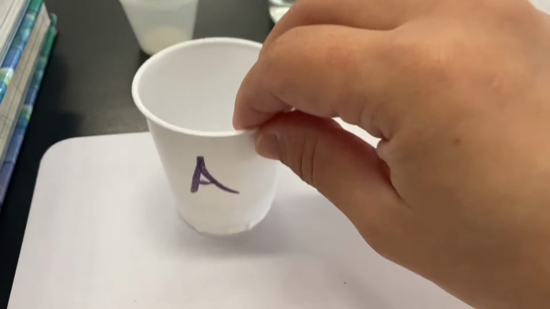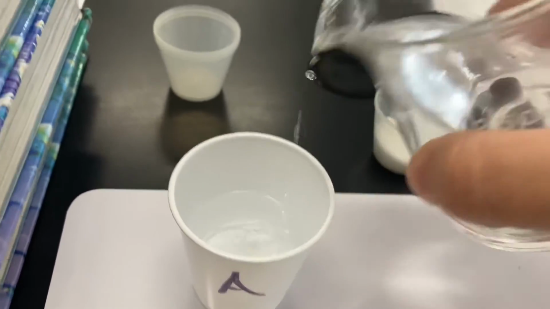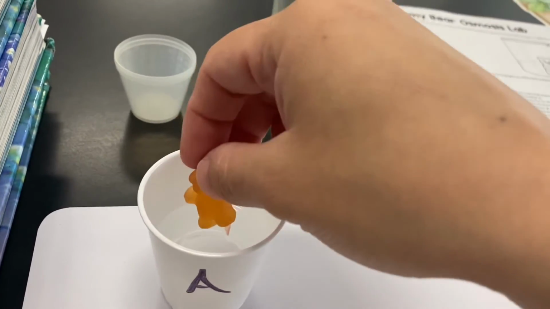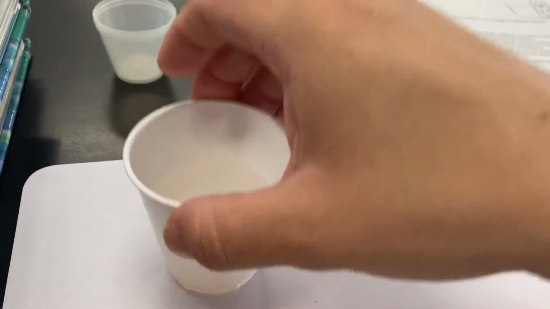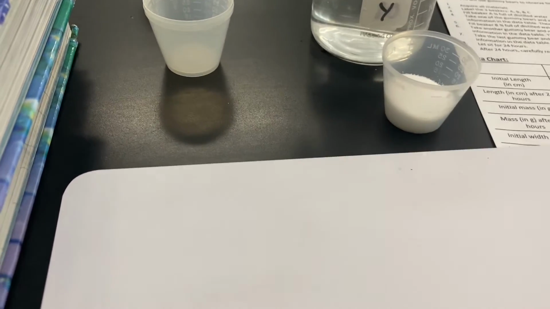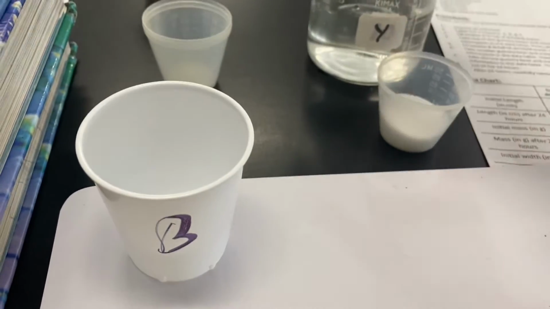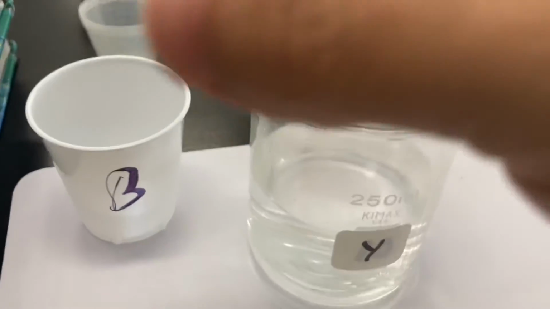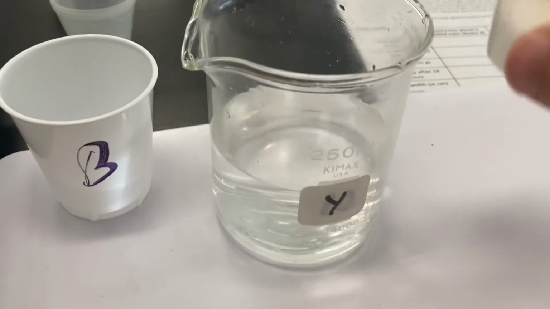I'm using these little cups as beakers, and I have some water here, and we'll put some water in there. That's just the regular water, just tap water. And I've put my gummy bear in there. We'll put that out of the way. Now, beaker number 2, or B, needs to have salt water in it. So I have some salt here and just my plain tap water in this glass beaker.